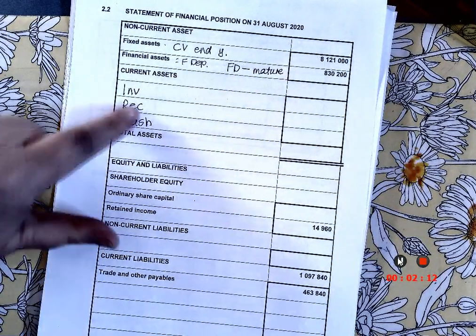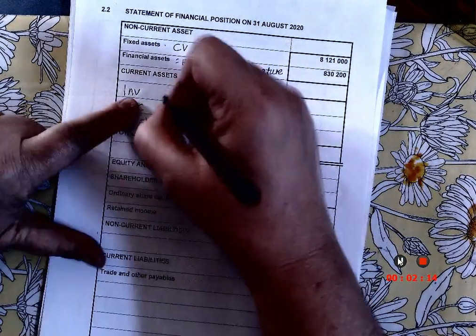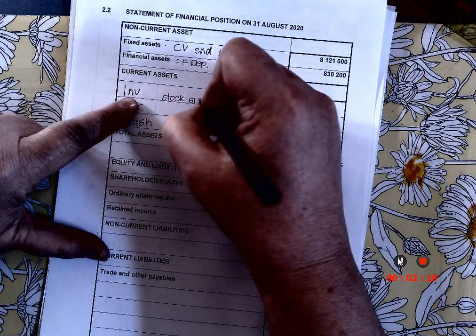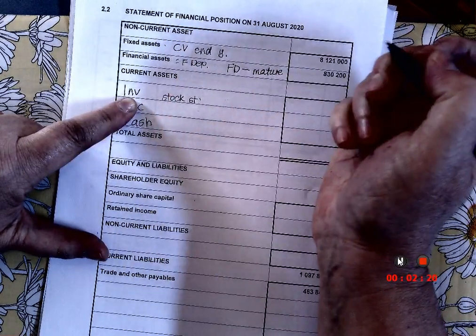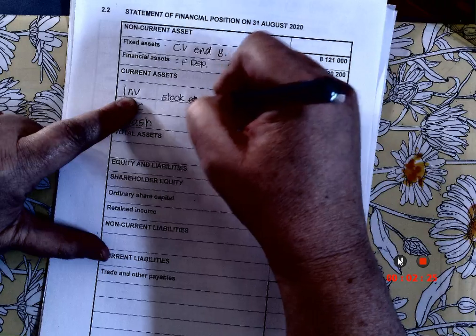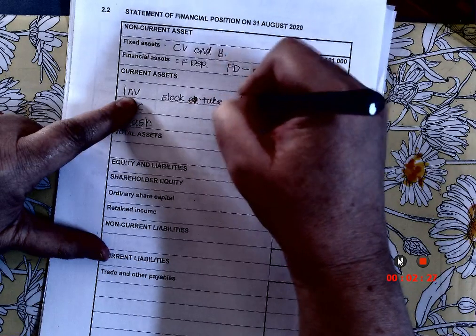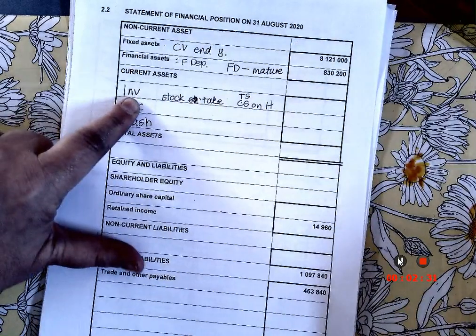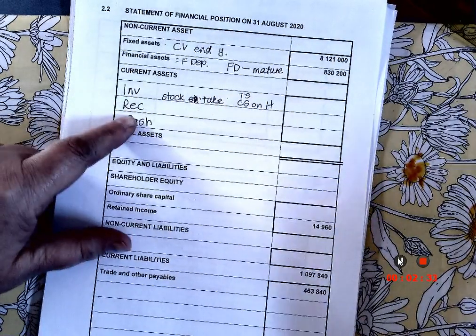goes where. Okay, so this inventory is literally your stock take. When you do your stock take, then it's literally your trading stock and consumable stores on hand. That's what it is. The receivables.